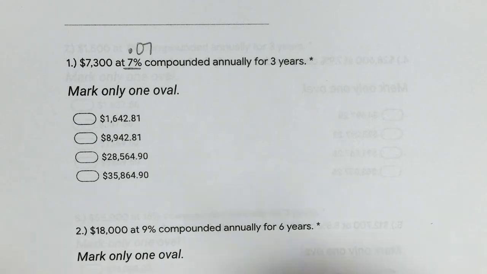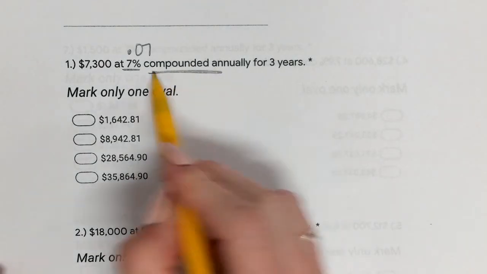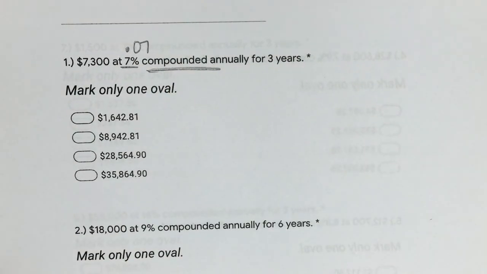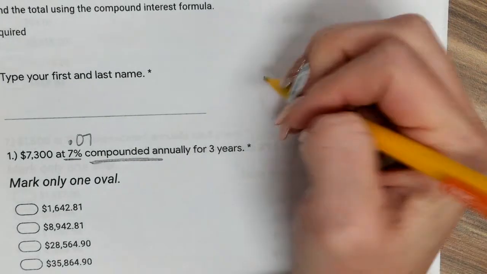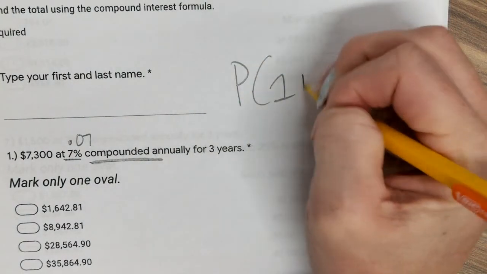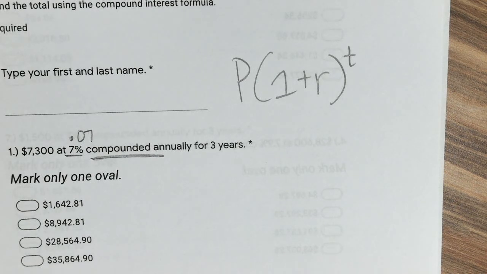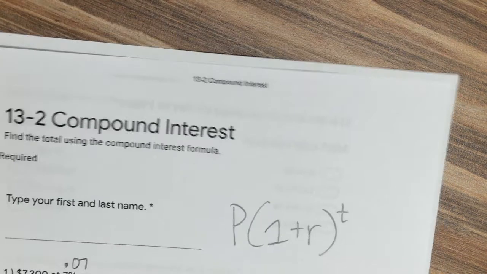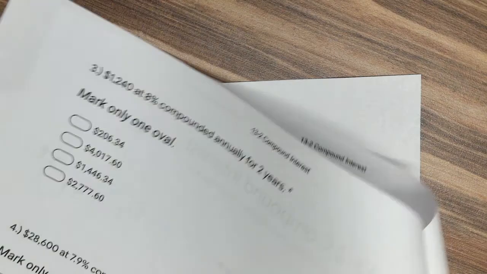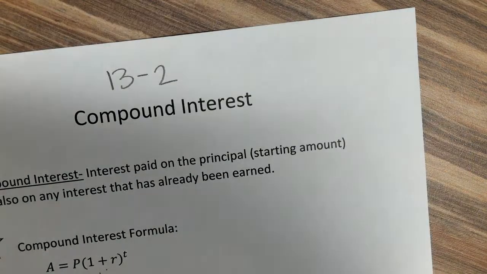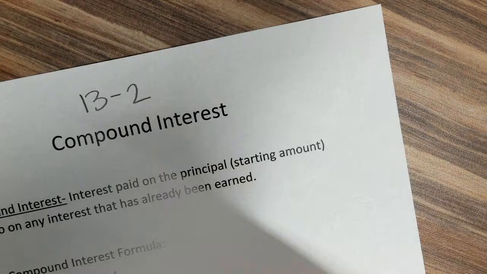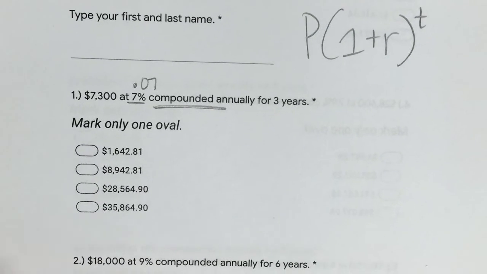Every question today is going to say compounded. So your formula, if you want to write it on your paper, is this. P, open parentheses, 1 plus r to the t power. Okay, and I'm just going to look through and make sure everything is in years, and I believe it is. Yep, so everything else should be super easy for you guys. When you finish, you can come up and get it checked with me.